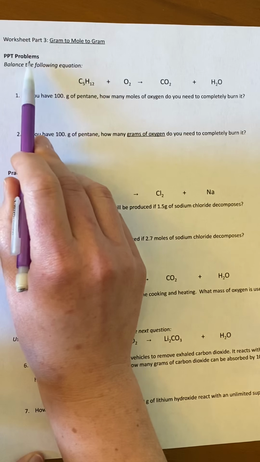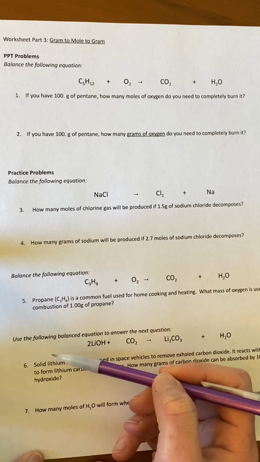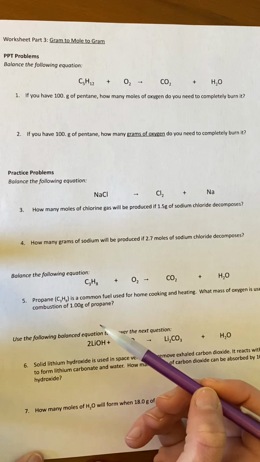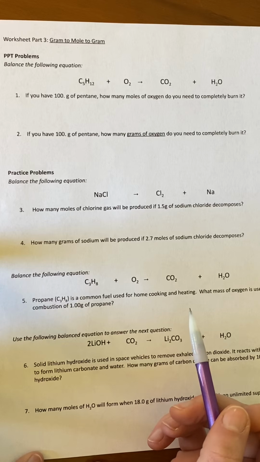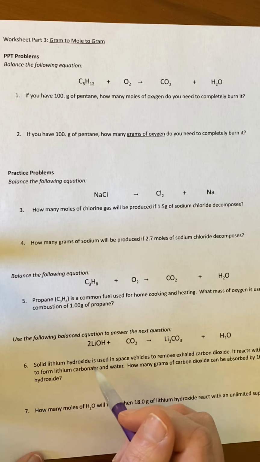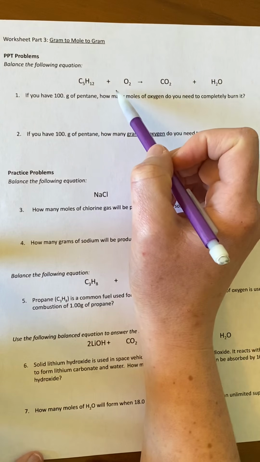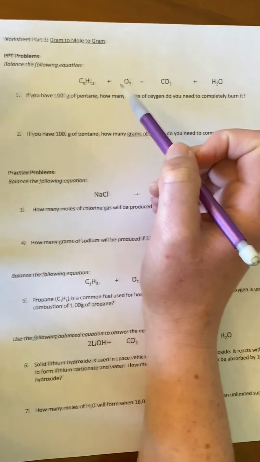Again, these are PowerPoint problems, so these will be listed in our PowerPoint, and then you're going to have a couple of practice problems down below that you can take your time with, try them out on your own, and again, the next time we meet, the answer key will be posted on our classroom so you can check your progress. So back to the first problem, we look at our PowerPoint problem.